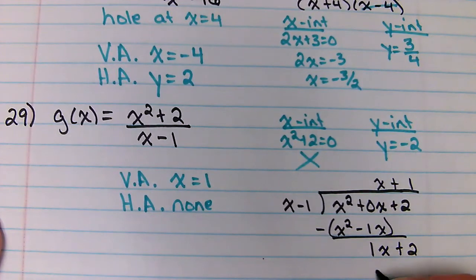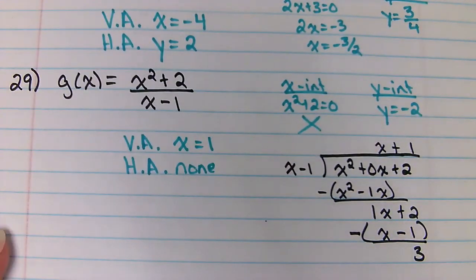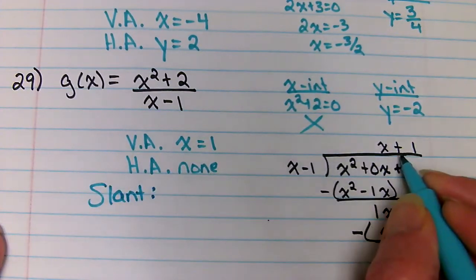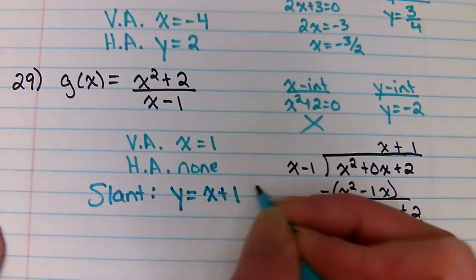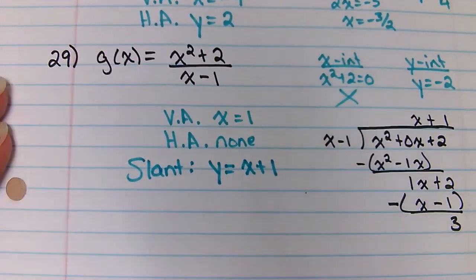Now the remainder won't matter. My slant is going to be what's our divisor up there, just the x plus 1. I don't think that was on the exam, but I wanted to cover it just in case.